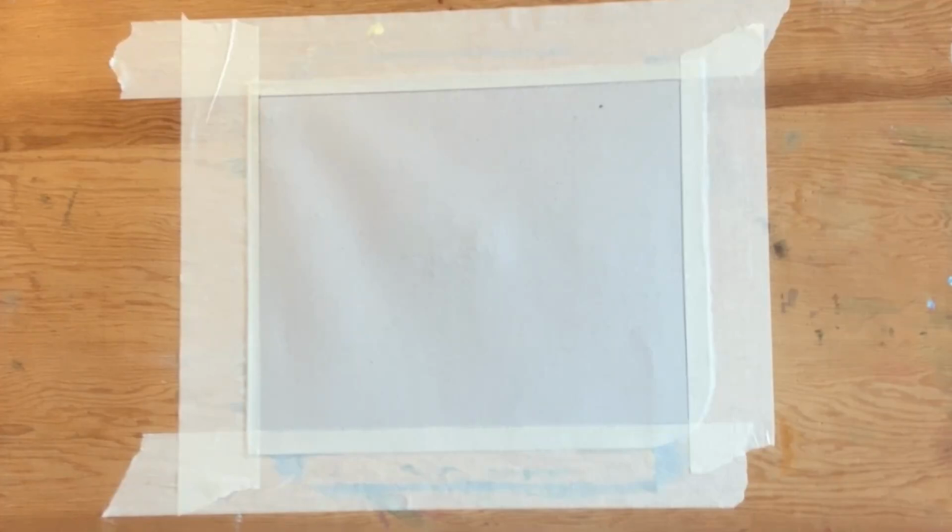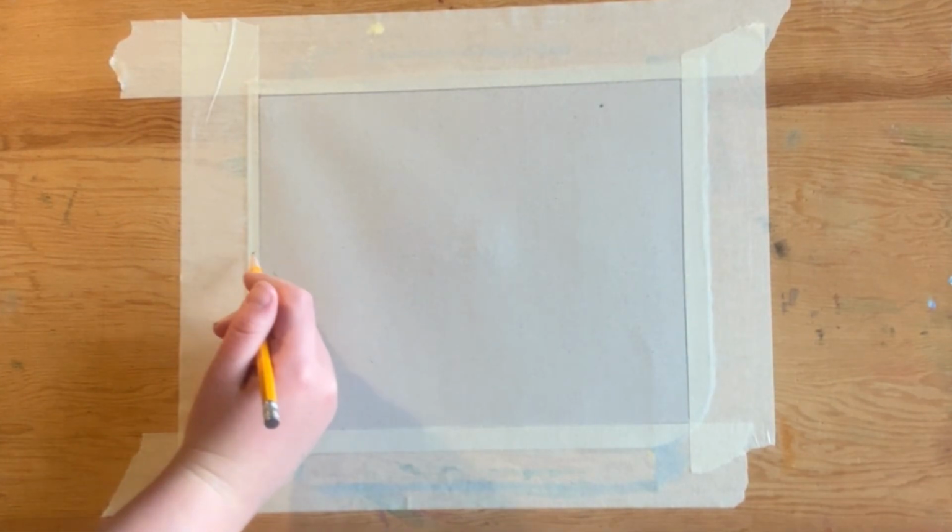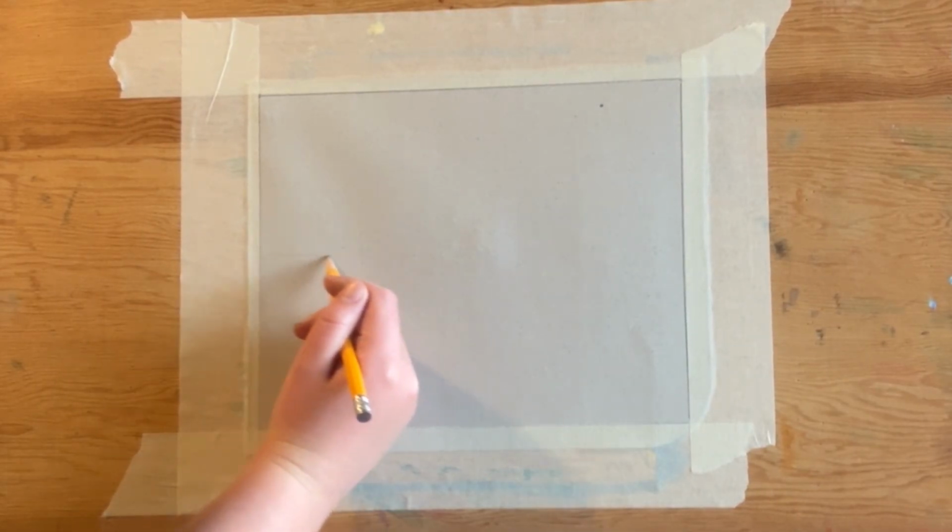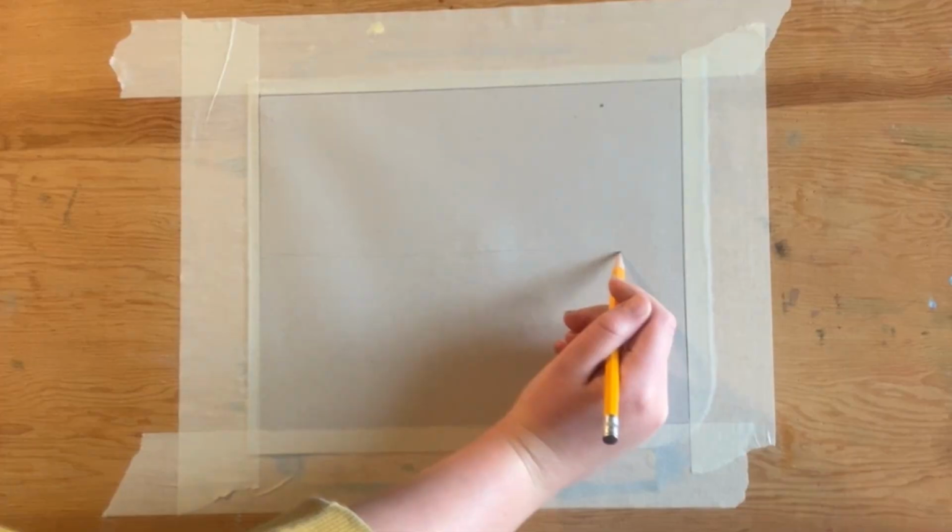Today we're going to paint a picture of Niagara Falls. Today, instead of a canvas, I'm using a piece of cardboard cut down to an 8 by 10 size. First, we're going to sketch out our view of Niagara Falls. This is a view from the Canadian side, based on a picture I once took there.